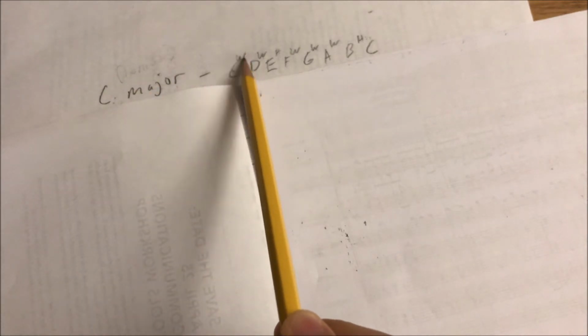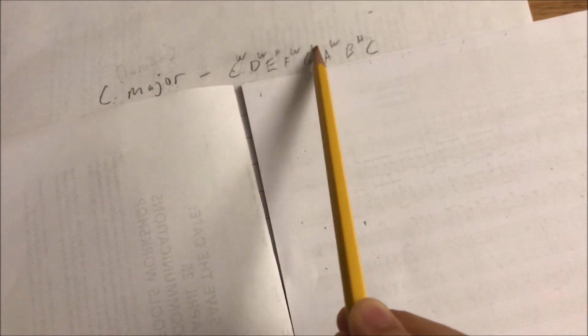So here's a scale that we should all be familiar with. C major. Now why is this a C major scale? It starts on C, that makes it a C scale. Now it follows a pattern of whole, whole, half, whole, whole, whole, half. So that's the major scale pattern. So since it starts on C and it follows this pattern, that makes it C major.